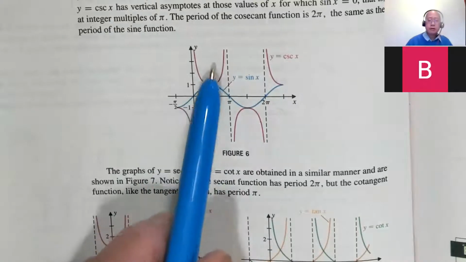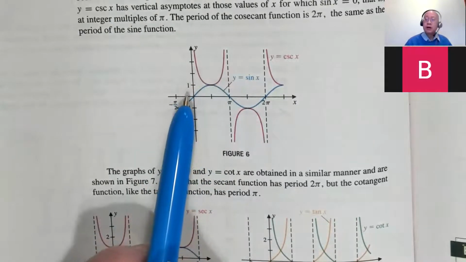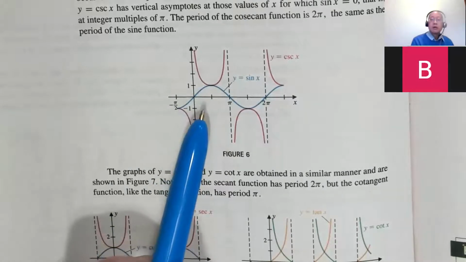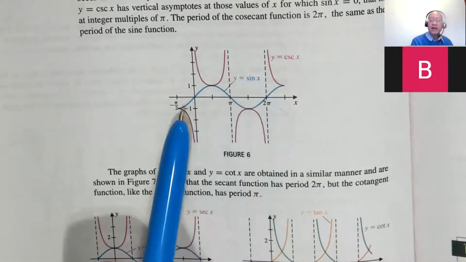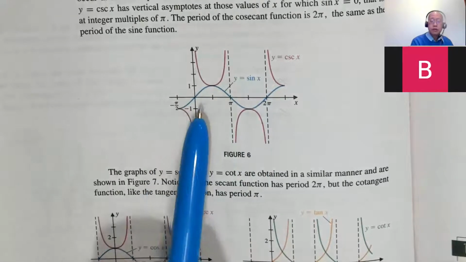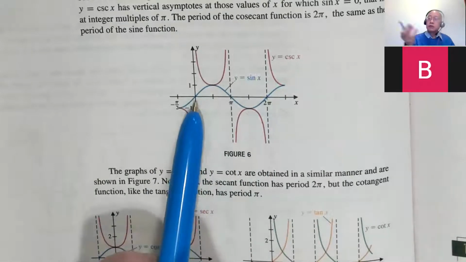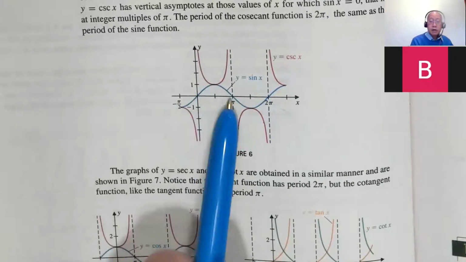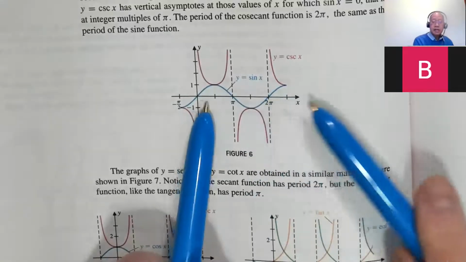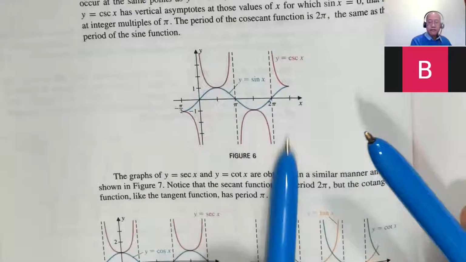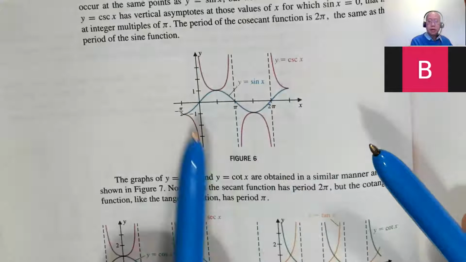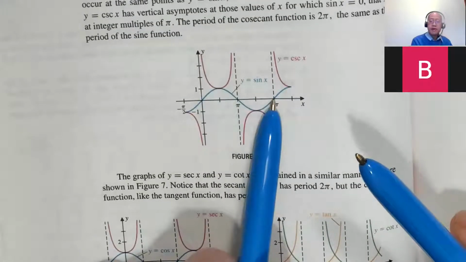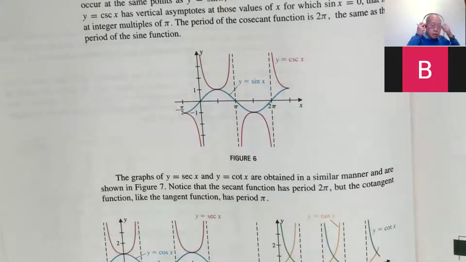Okay, so how did I come up with the red graph? Simple, follow our rules for reciprocals that we said before. Where is the cosecant undefined? Wherever the sine is 0, because 0 has no reciprocal. We said that before when we did reciprocals, right? So right there, and right there, they touch the x-axis. So undefined: asymptote, asymptote, asymptote. So x equals 0, x equals pi, x equals 2 pi, undefined. They become vertical asymptotes, right?